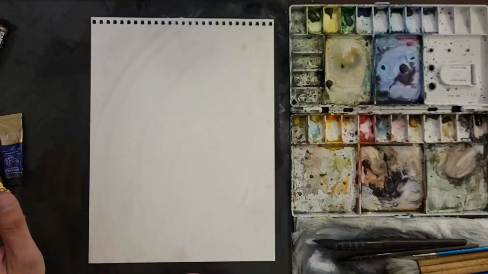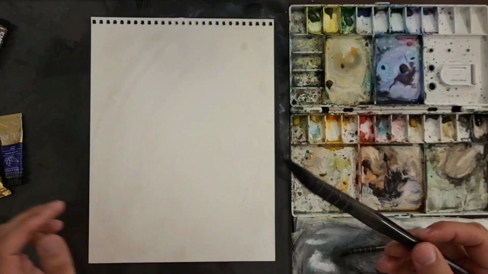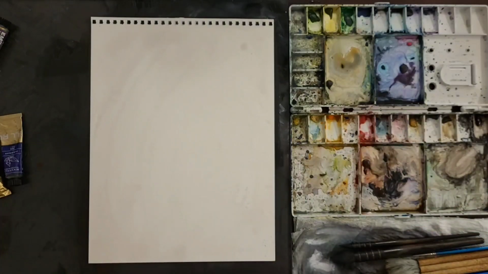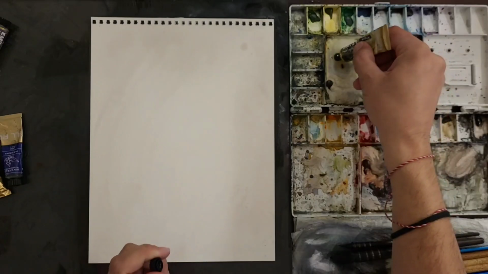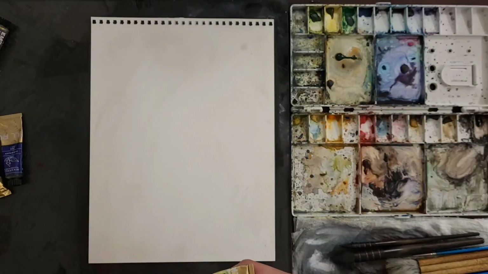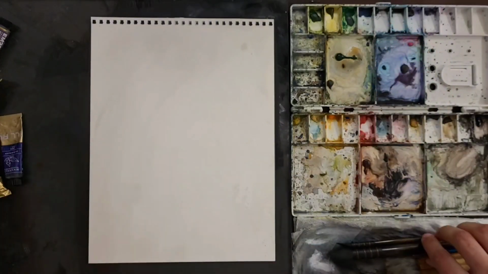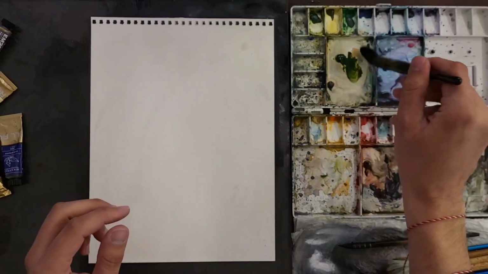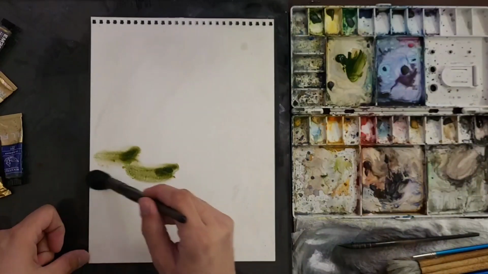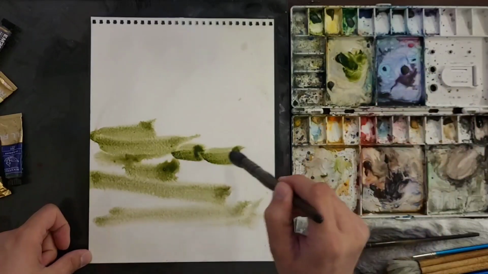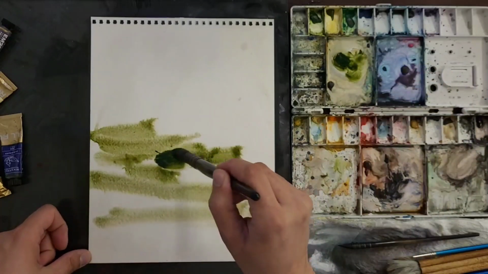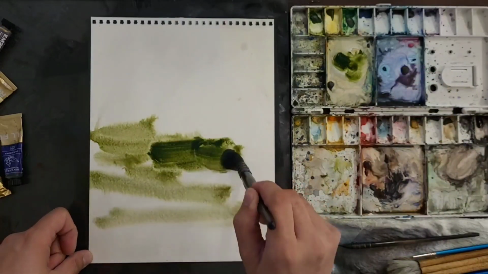Anyway, pre-wet the paper. I wanted to do something with green yesterday, and today I think I'm gonna have a chance. A lot of water, green everywhere. Actually, I'm gonna take a lot of green and put it right in the middle. There we go. Big splash of green.